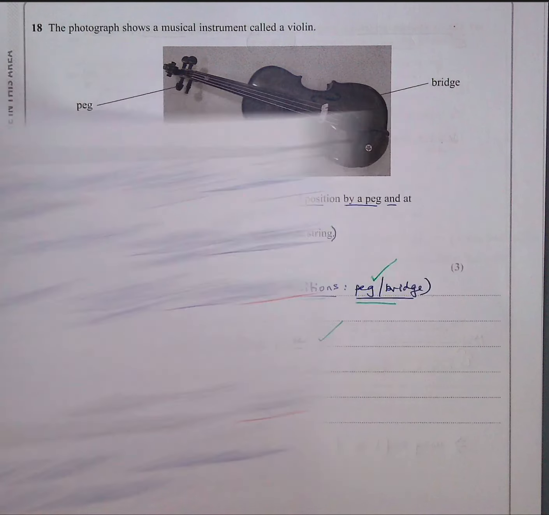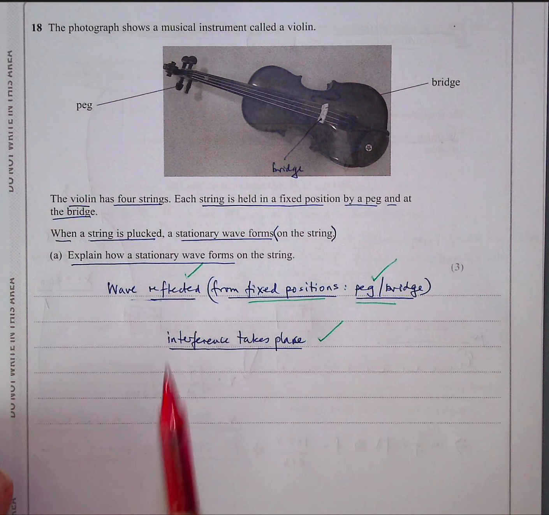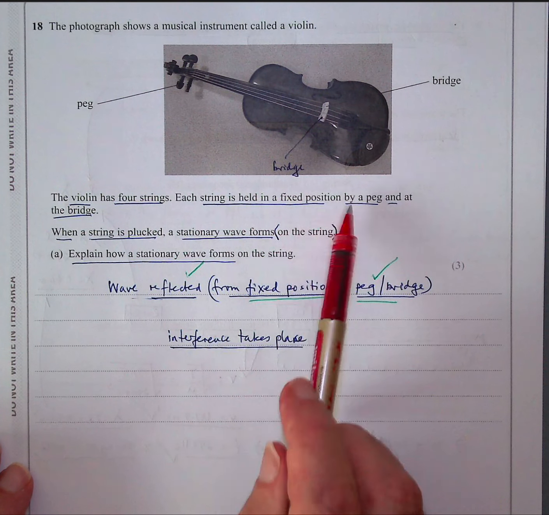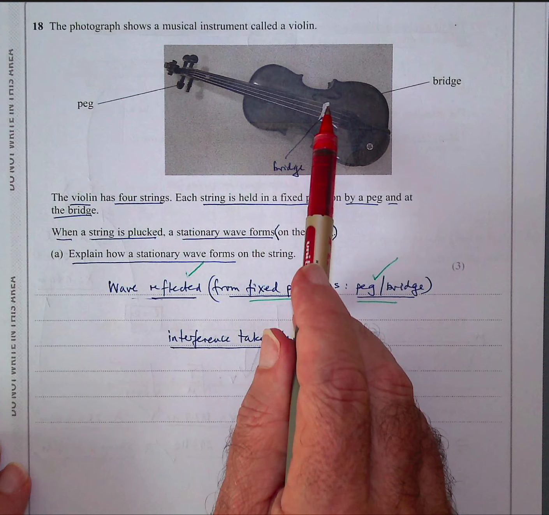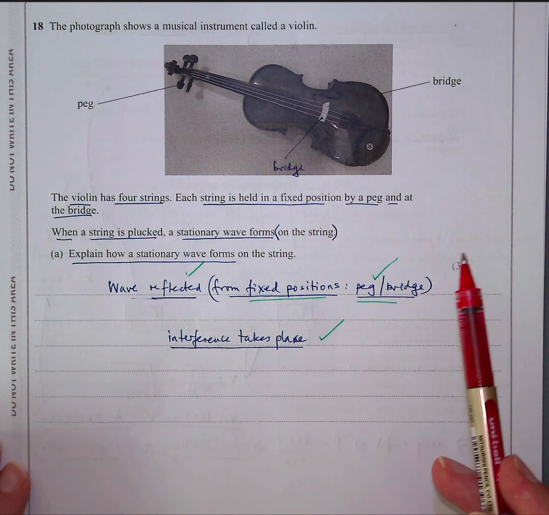Okay, I think we're done. We're on to the last question. The last question is about a violin. A violin has 4 strings. Each string has a fixed position between the pegs at the end, which you tighten so you put the tension on, and the bridge, which is here. At first I couldn't see the bridge, the line going through, because of the photocopy.